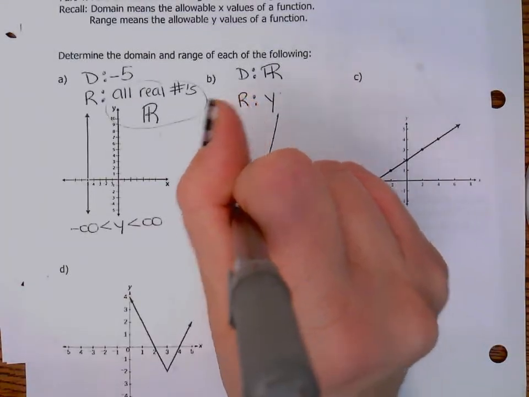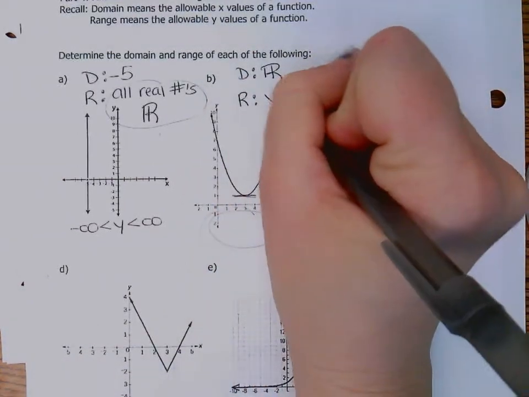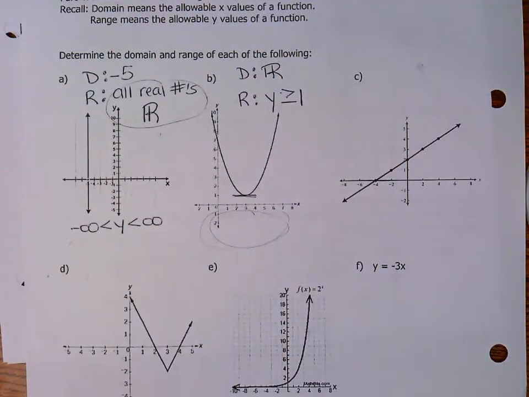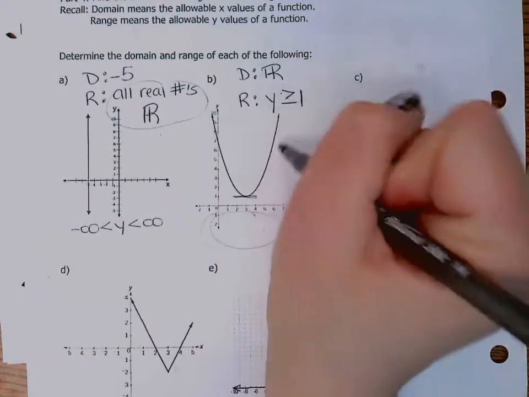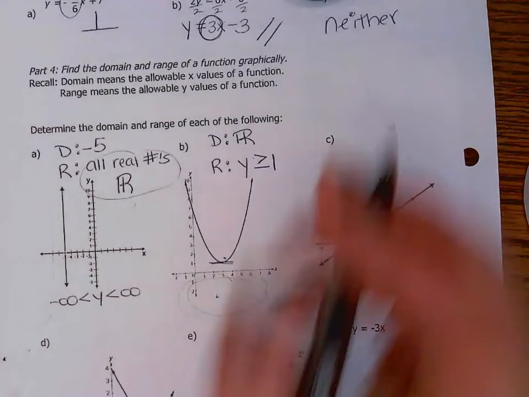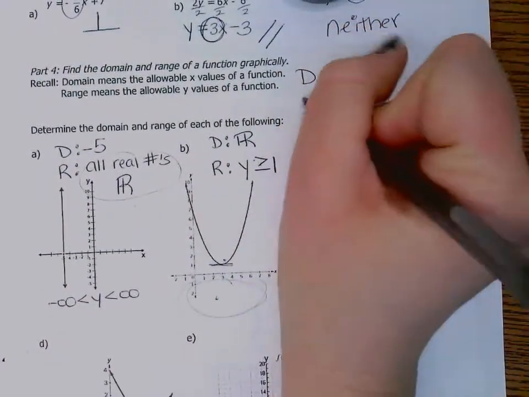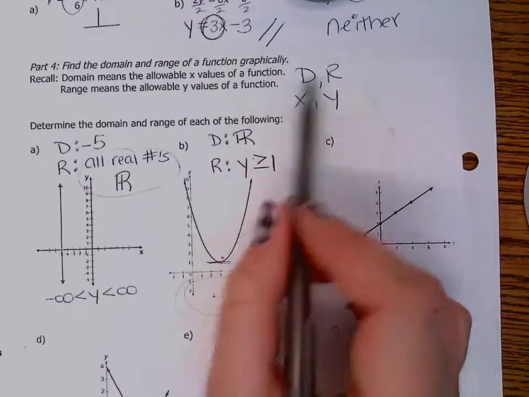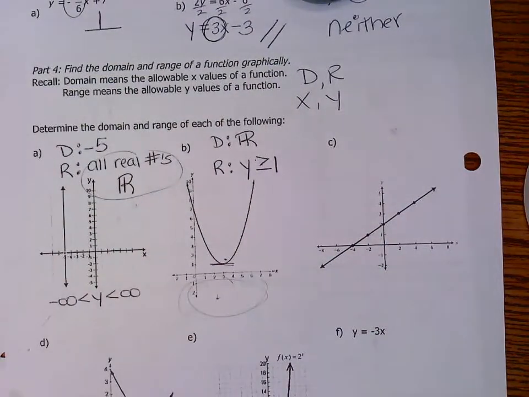What y values am I allowing? Positive 1, right? Greater than or equal to positive 1. So you could get down to 1, but you can't go lower than that. So y is greater than or equal to 1. Oh, the other thing I like telling students, domain, comma, range, x, comma, y, they're both alphabetical order in case you forget which one goes with which.